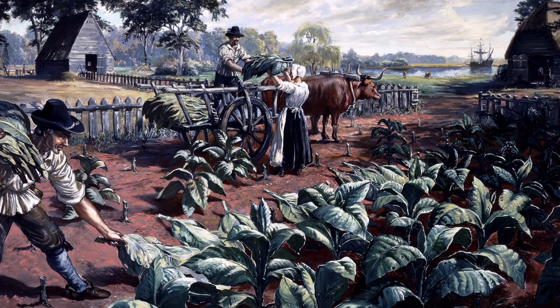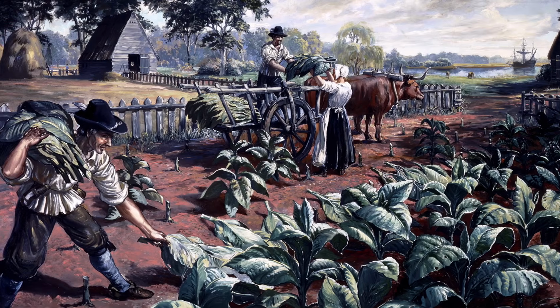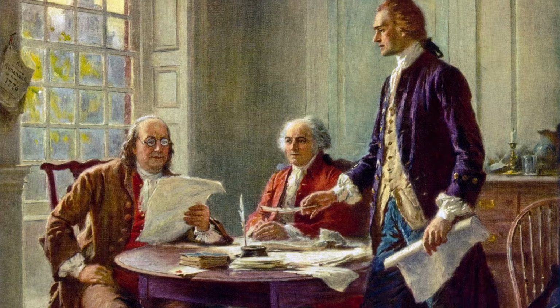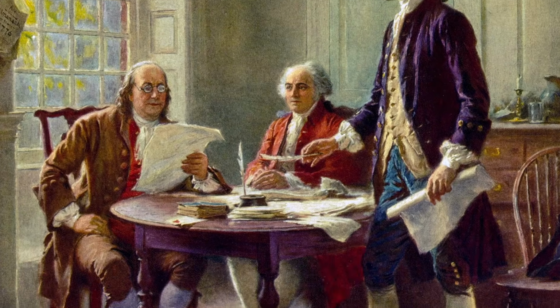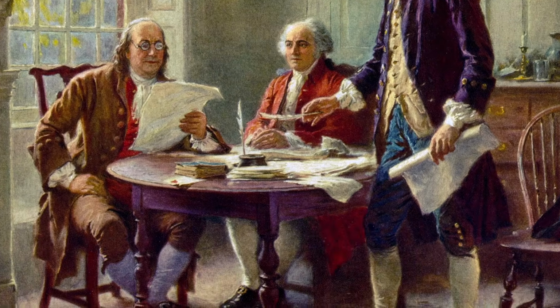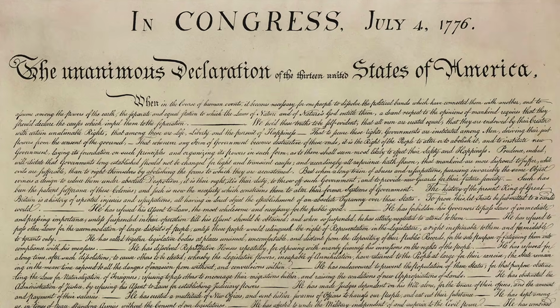Independence to the Americans meant they wanted to govern themselves and establish their own government without interference from the King of Britain. One of the most famous lines in history summed up what they wanted.